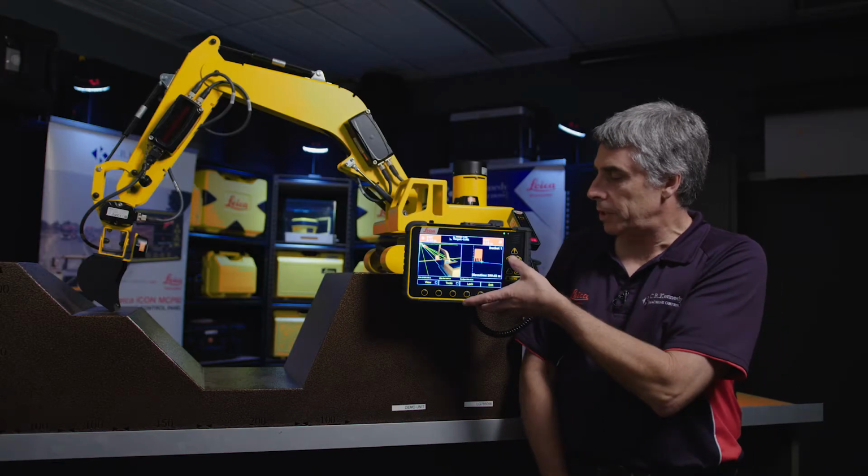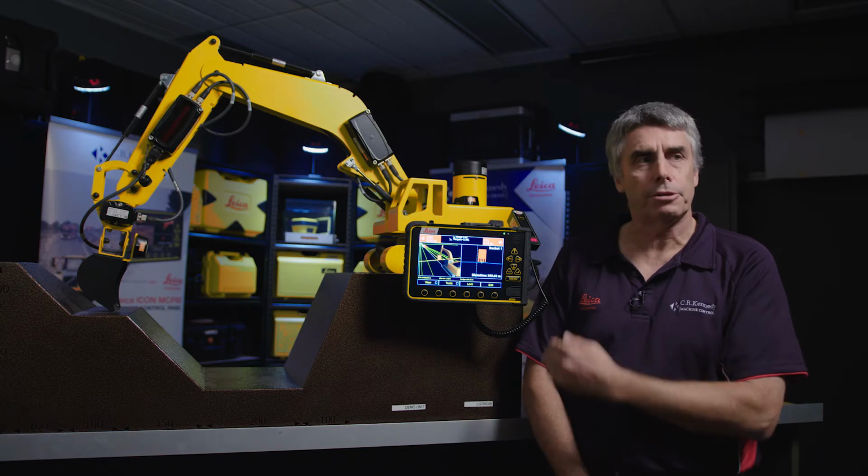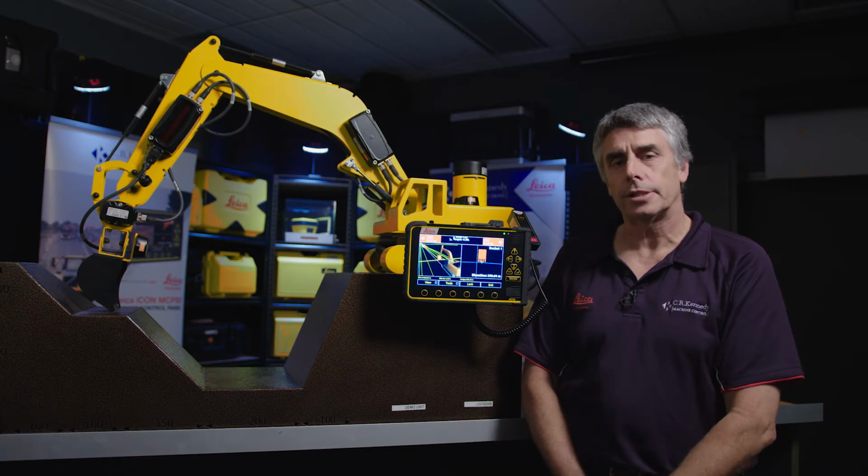Very important when you're using guidelines that you have the correct side selected for accuracy against that guideline. And that's how you change a bucket for the excavator system in Icon 3D software.